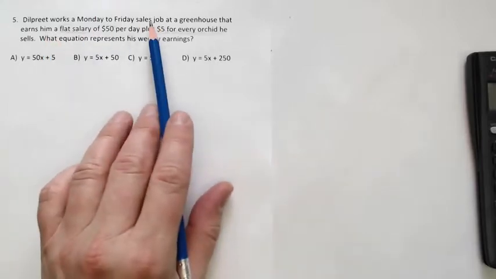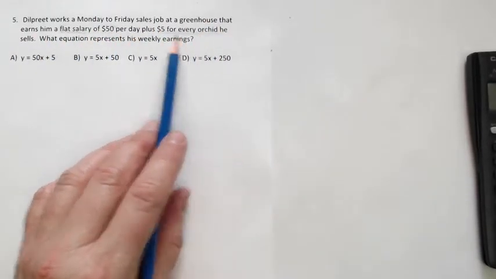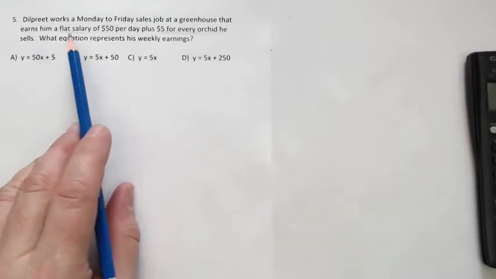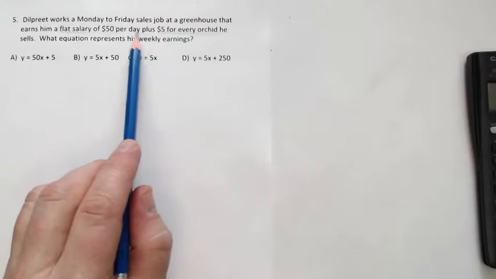Okay, we're finding an equation of the line here. My buddy Dilpreet is working a Monday to Friday sales job at a greenhouse that earns him a flat salary, $50 a day, plus $5 for every orchid he sells. First thing I want to show you here, this per day business, you got to be careful.